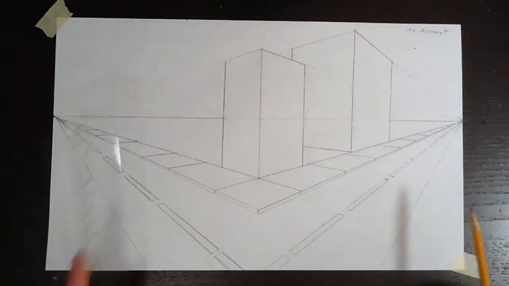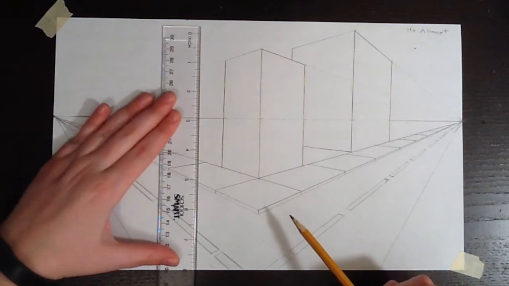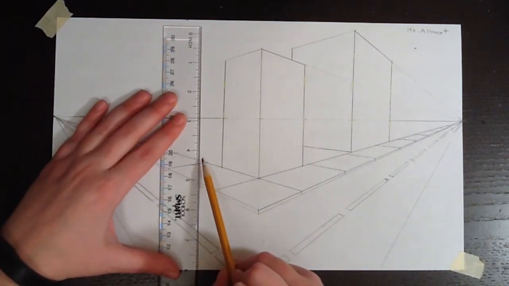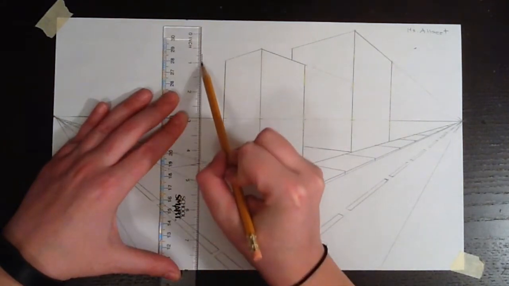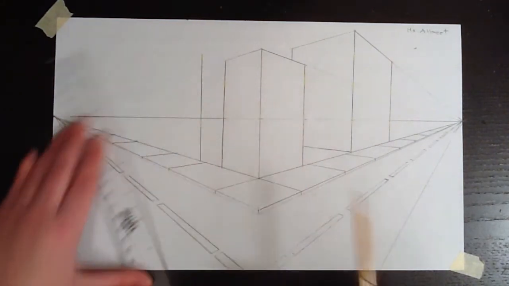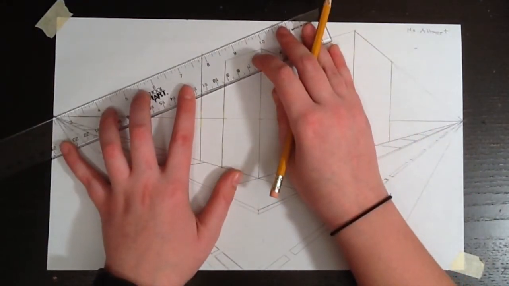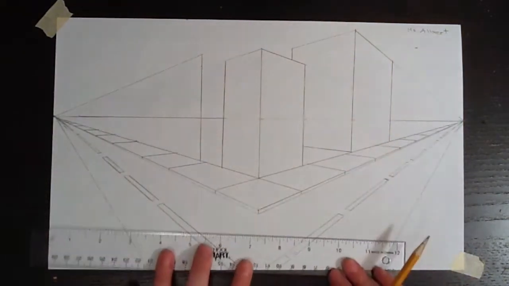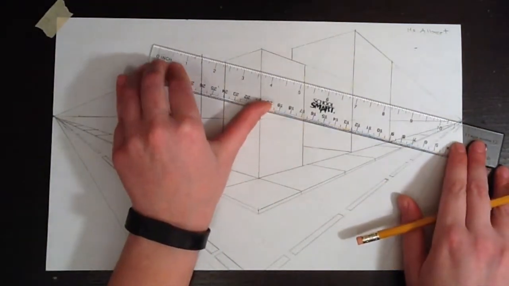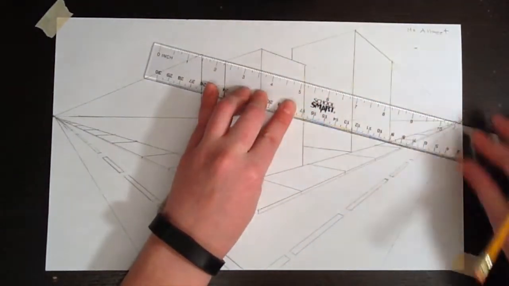All right, we're ready to create another building. So go ahead and determine where the corner of this building is going to be. I'm going to say it's about here. Okay, we draw our converging lines from the top of our vertical line to both vanishing points.